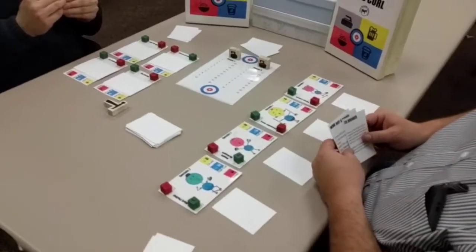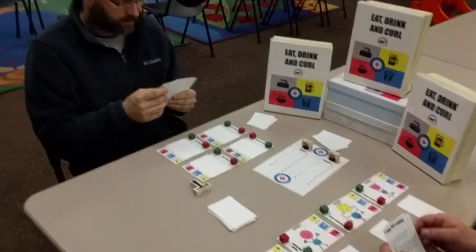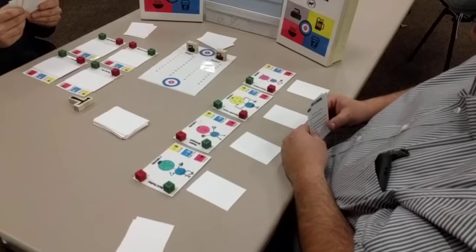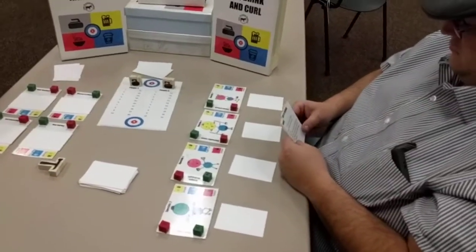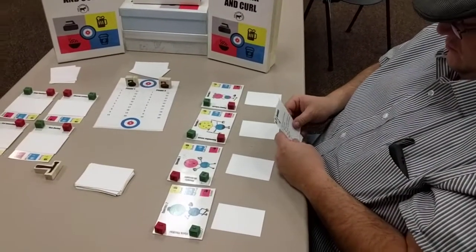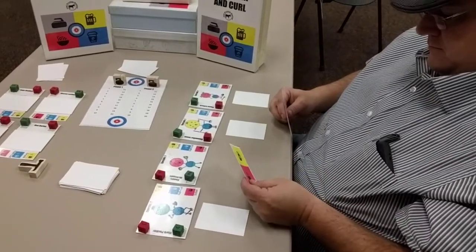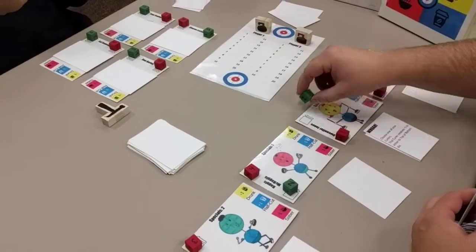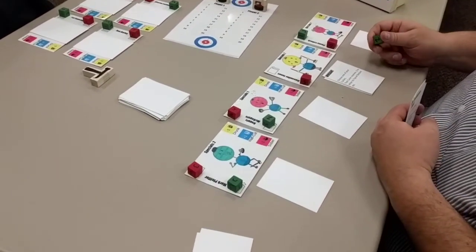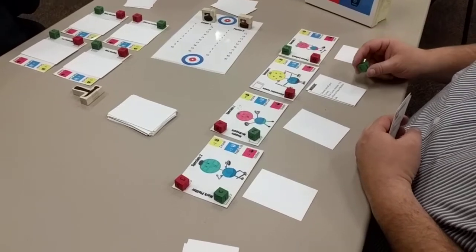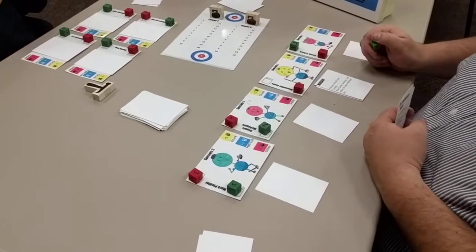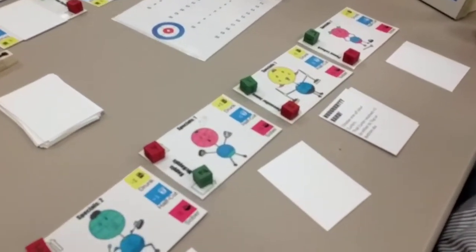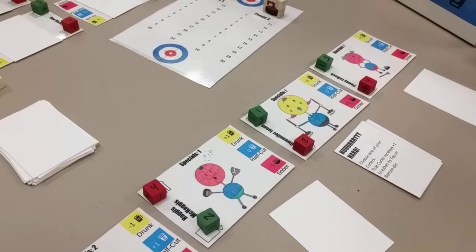Now we play the special cards, and these actually add the zing factor and the surprise factor while the players are playing. The player who does not have the hammer goes first, so he's going to decide whether or not he's playing a special. Chris has played a special. He's changing the value of one of his dice. Chris played Hurry Hard on his card, and he's increased the die up by 1.